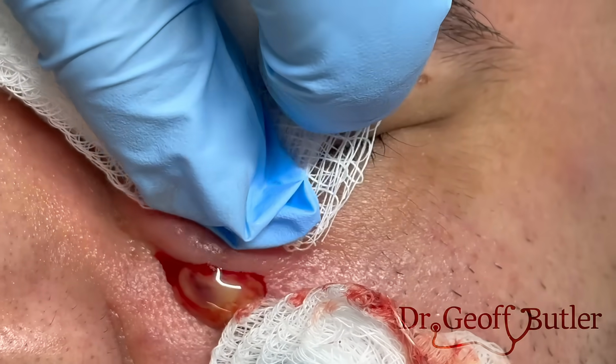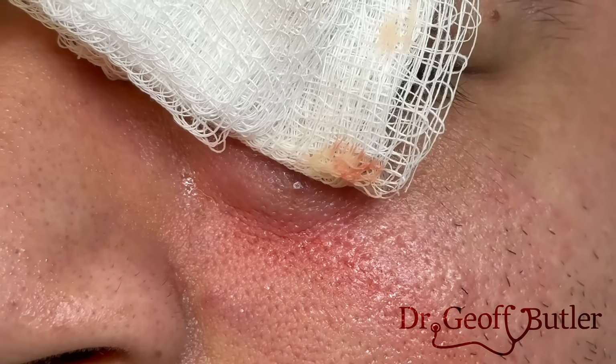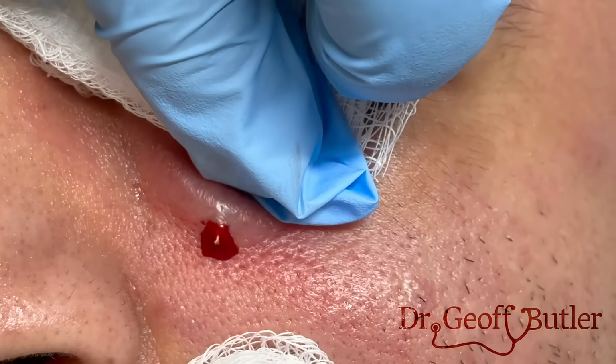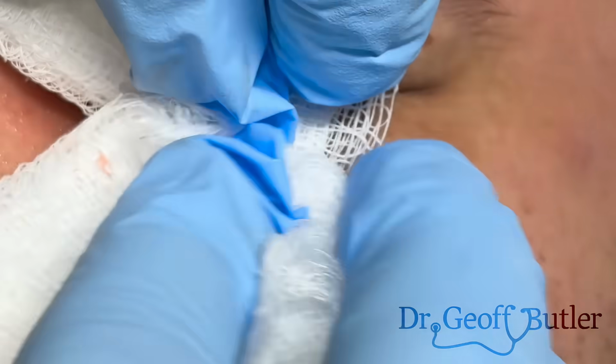So the other point to be making here too is when you have this big an accumulation of infected material, that's not going to go away unless we actually open it up. So sometimes you get a lot of frontline practitioners. You okay?